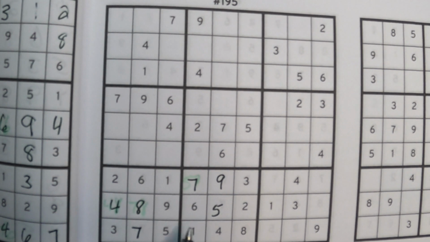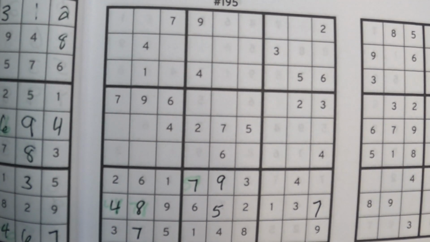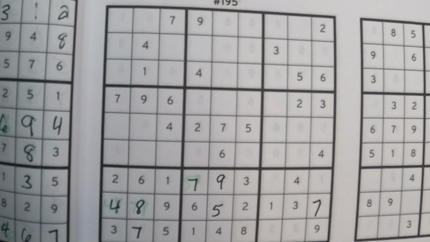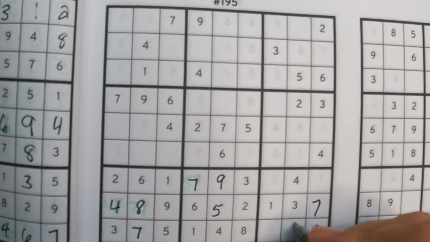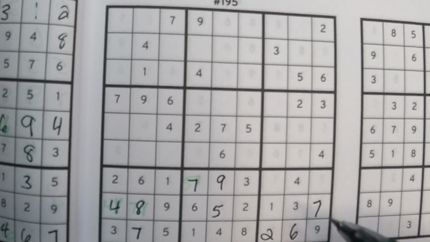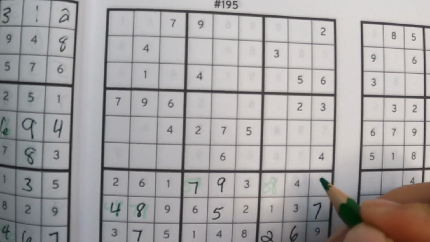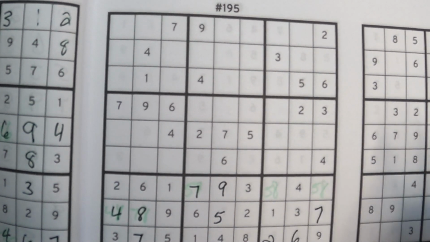For this row, then, we're missing a 7. For this row, we're missing 2 and 6. We've got a 2 here, so this is our 6 and 2. For this box, we're missing a 5 and an 8. I don't see any help. So 5, 8, 5, 8.